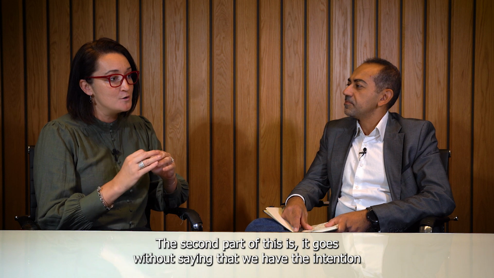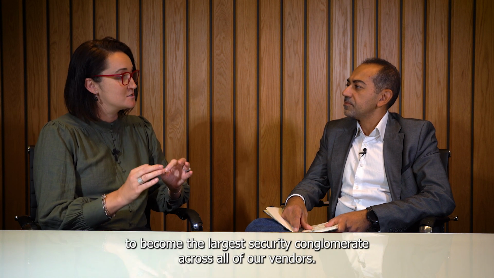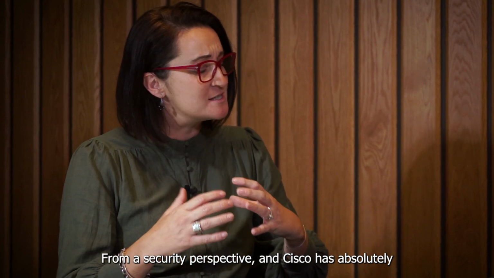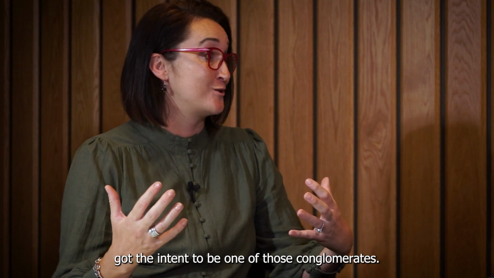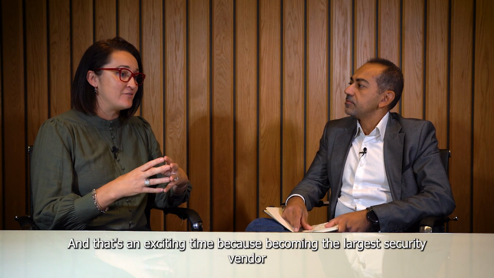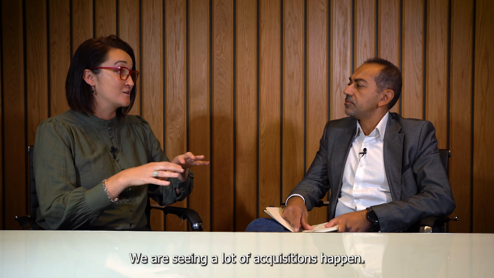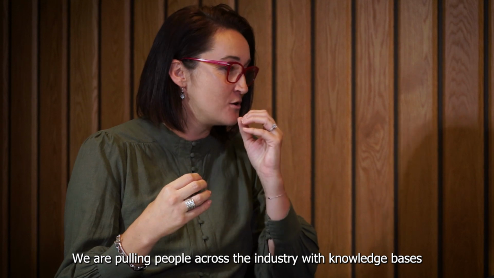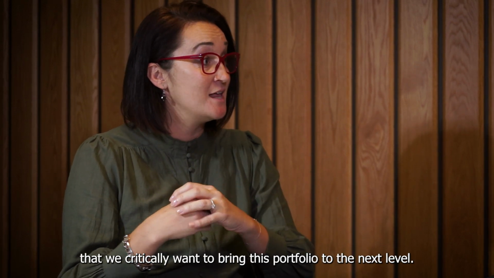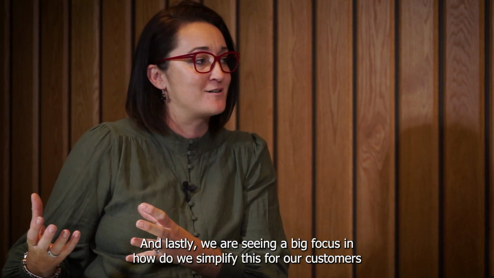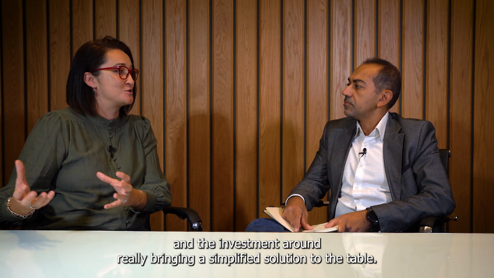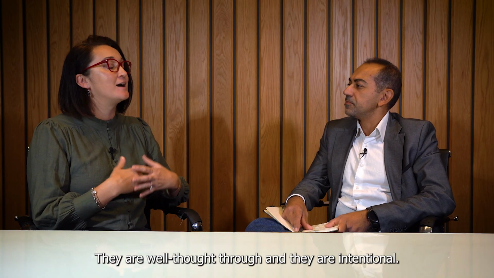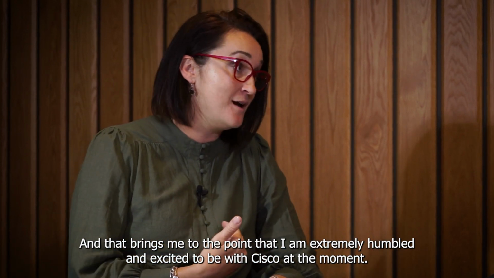The second part of this is, it goes without saying that we have the intention to become the largest security conglomerate across all of our vendors. We have seen amalgamation across the large vendors from a security perspective, and Cisco has absolutely got the intent to be one of those conglomerates. And that's an exciting time, because becoming the largest security vendor goes through different investment pieces. We are seeing a lot of acquisitions happen. We are seeing massive investment from a people perspective. We are pulling people across the industry with knowledge bases that we critically want to bring this portfolio to the next level. And lastly, we're seeing a big focus on how we simplify this for our customers, and the investment around really bringing a simplified solution to the table. So the investments that we are making in this portfolio are not single-faceted, they are well thought through and they are intentional. And that brings me to the point that I am extremely humbled and excited to be with Cisco at the moment.